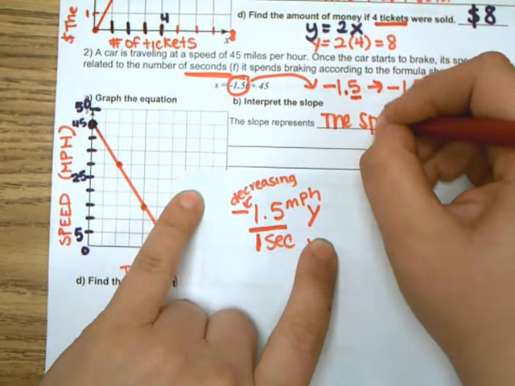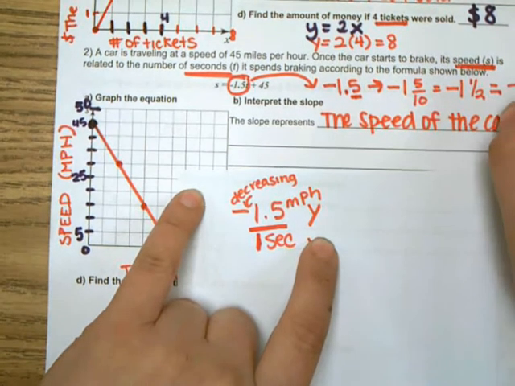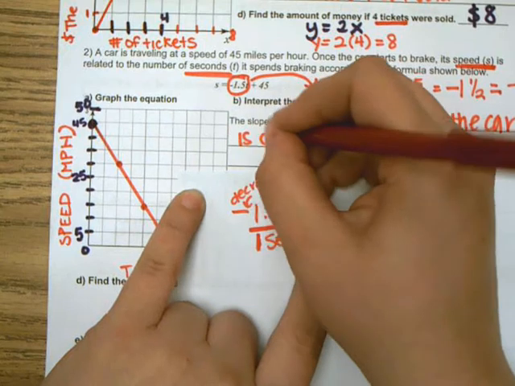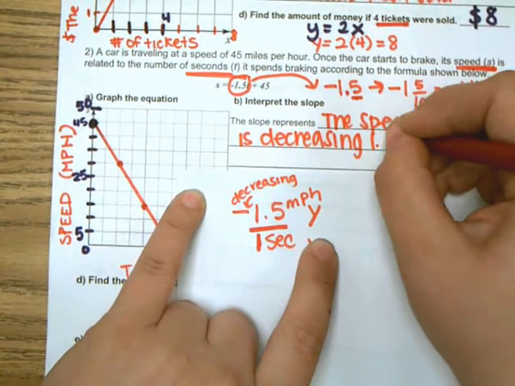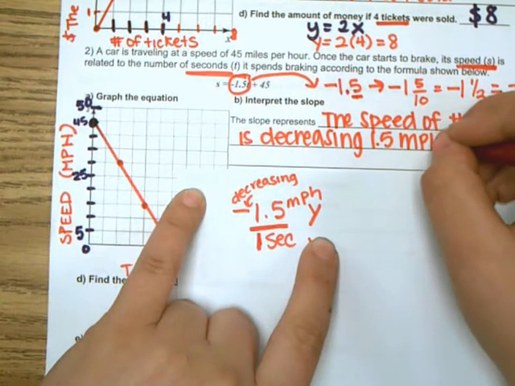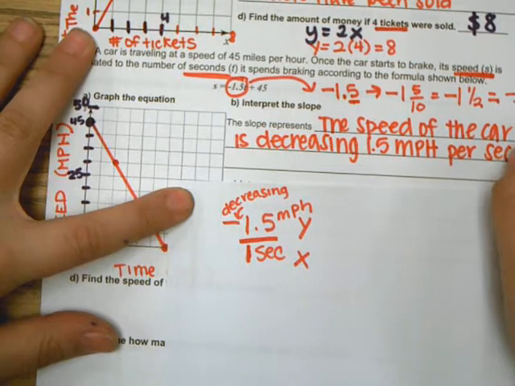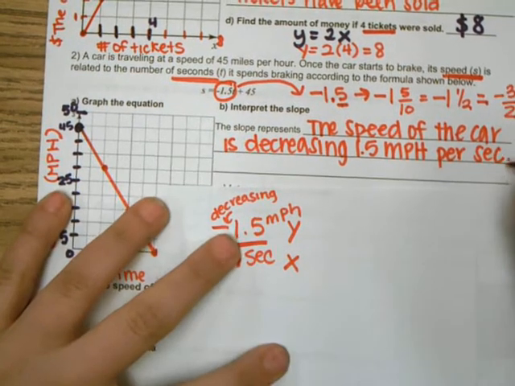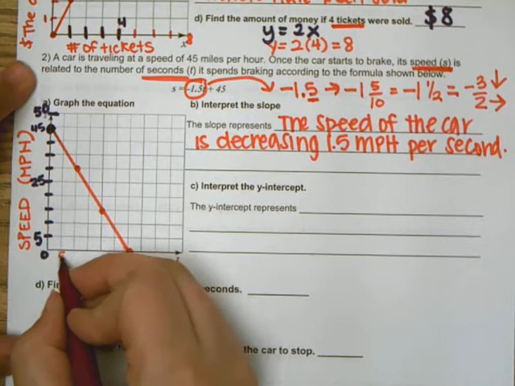So the speed, it says over here, the y goes first, so we say the slope represents the speed of the car is decreasing 1.5 miles per hour per second.